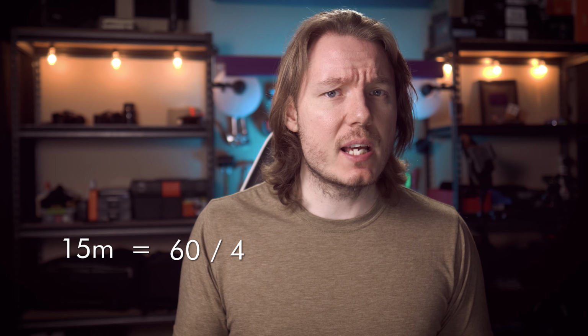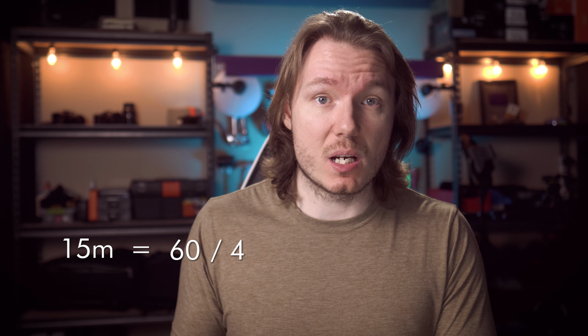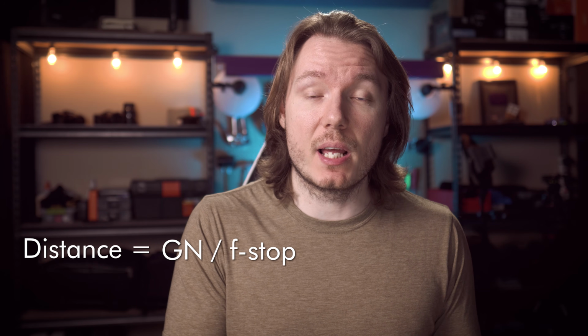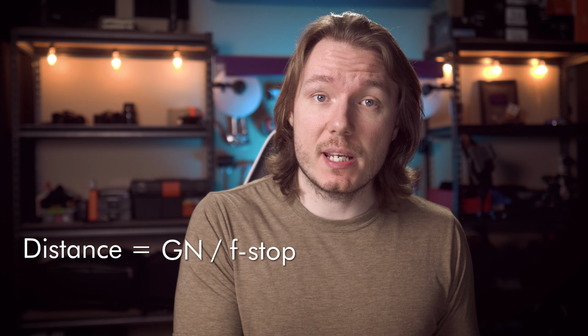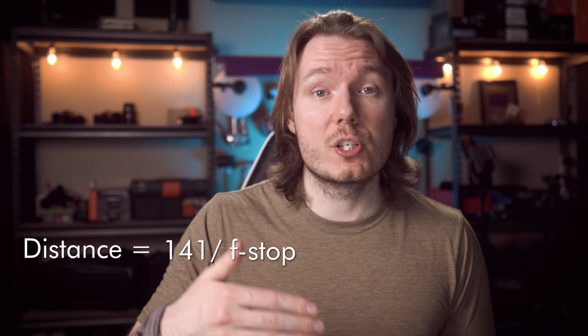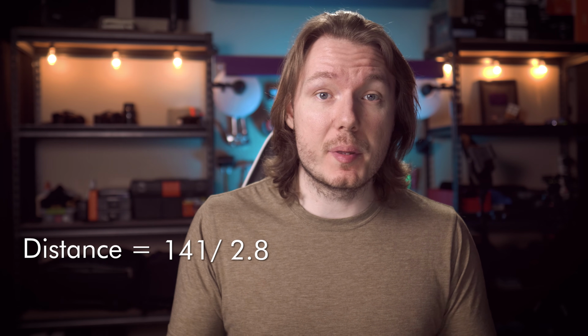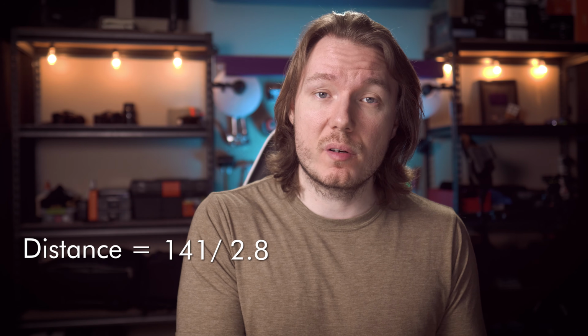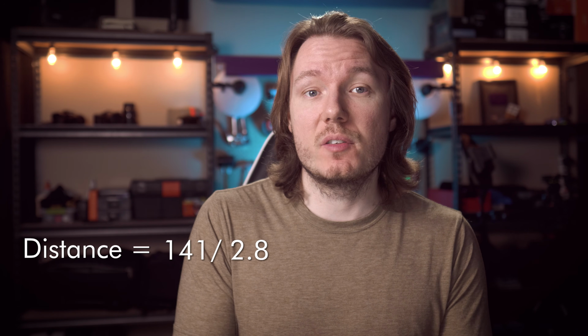And if you're going to use feet as a measurement, make sure you use it at both sides of the equation. So here's another example using a different light and using feet. The Canon 430EX has a guide number of 43 meters, so 141 feet. And if you wanted to shoot at f2.8, how far away would the subject need to be? Well, 141 feet divided by 2.8 equals 50.4 feet.